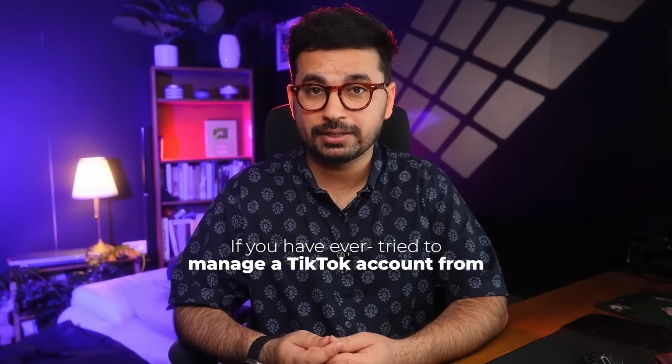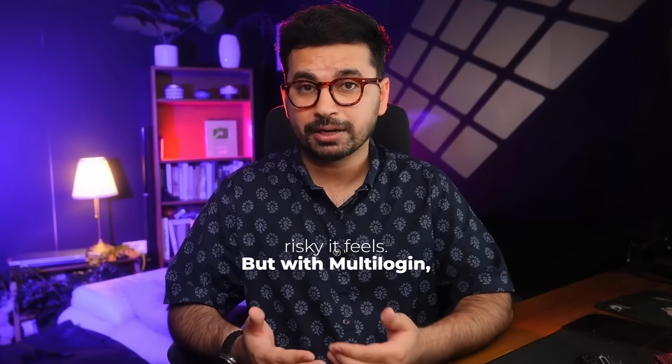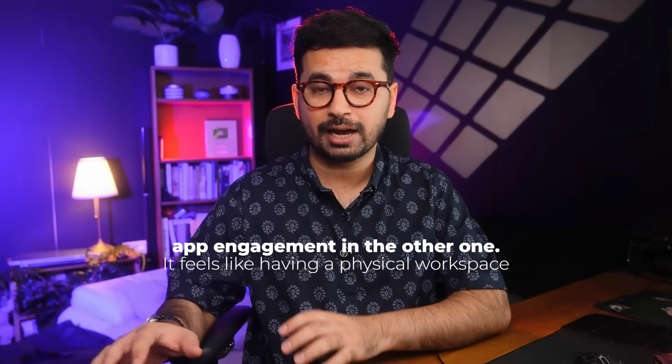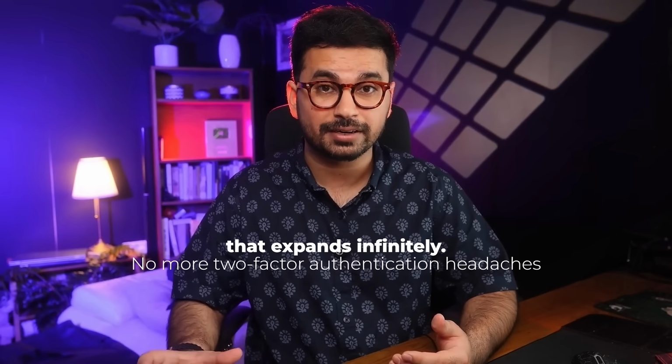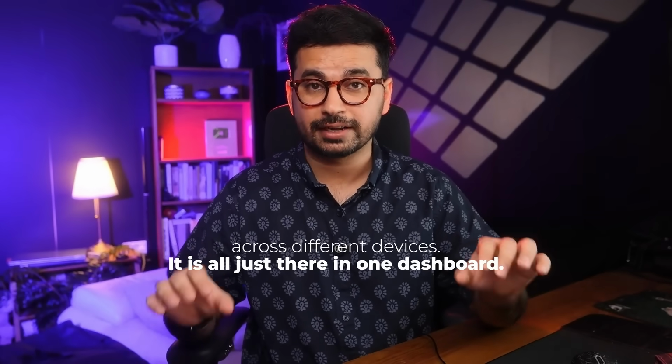If you have ever tried to manage a TikTok account from a desktop browser, you know how limited and risky it feels. But with MultiLogin, you keep your web-based ad management in one tab and your mobile-only app engagement in the other one. It feels like having a physical workspace that expands infinitely. No more two-factor authentication headaches across different devices. It is all just there in one dashboard.